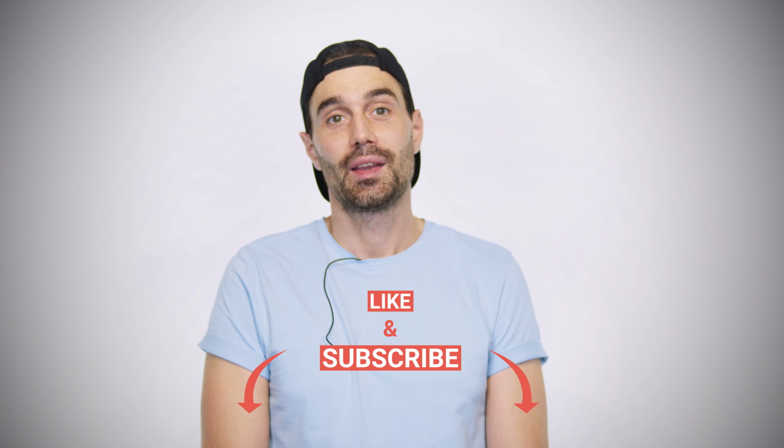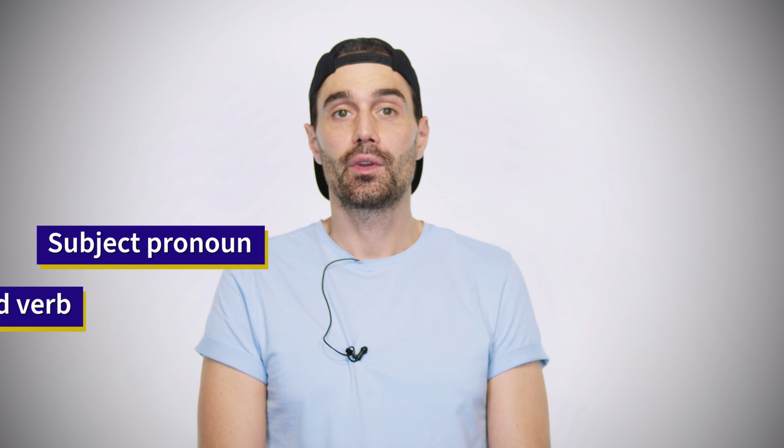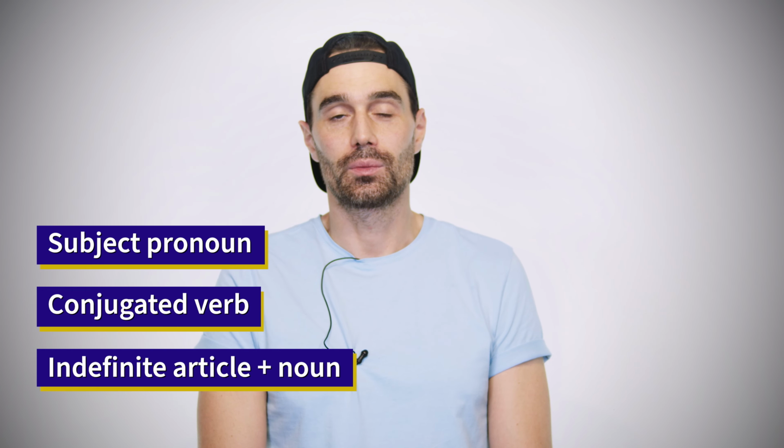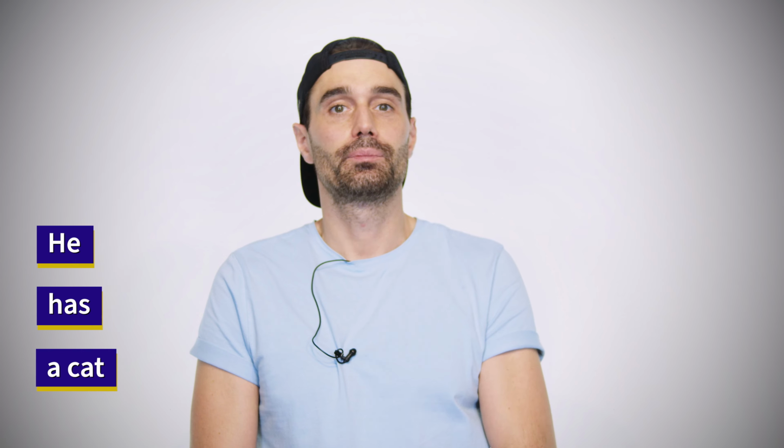further. In the first French class, we saw how to create a simple French sentence using a subject pronoun, a conjugated verb, and a noun with an indefinite article. In English, for example, we can make the sentence, he has a cat.